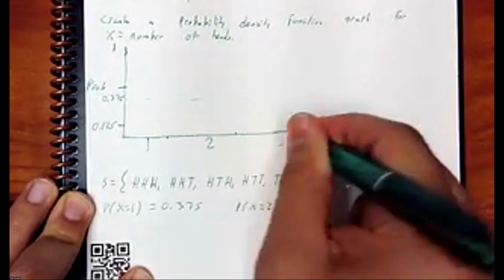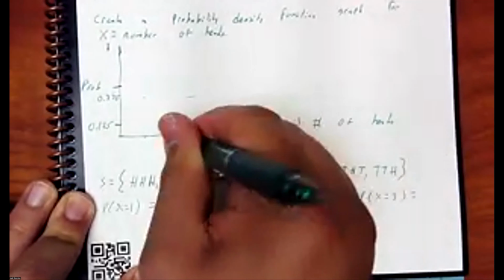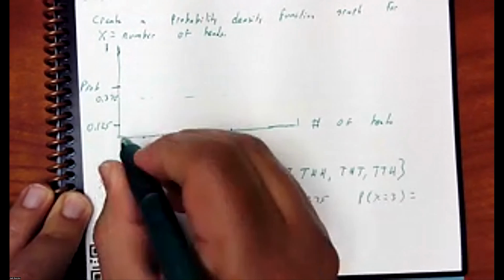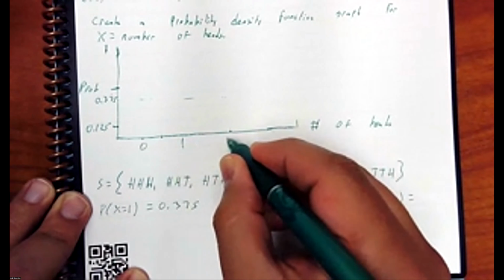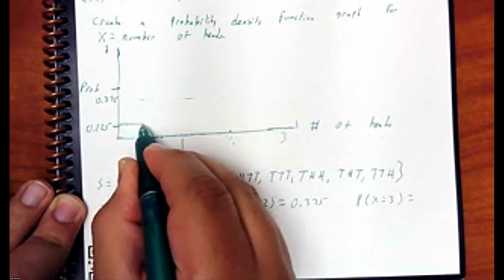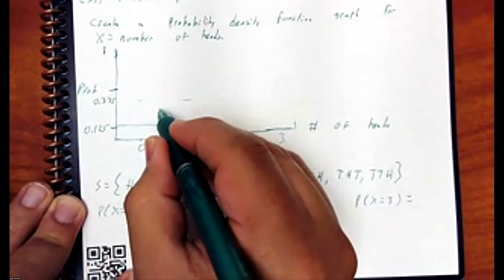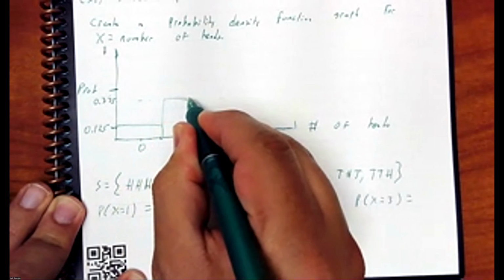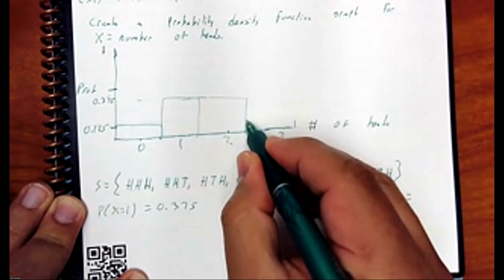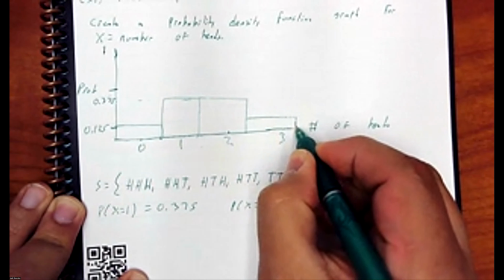So let me just tack on 0. Because if you don't do every outcome, it will not add up to 100%. So 0, 1, 2, 3. There's a 0.125 chance of 0. There is a 0.375 chance of 1 and 2. And there's only a 0.125 chance of 3.